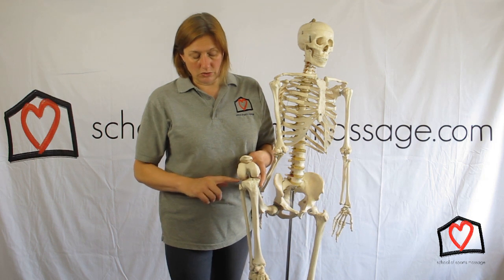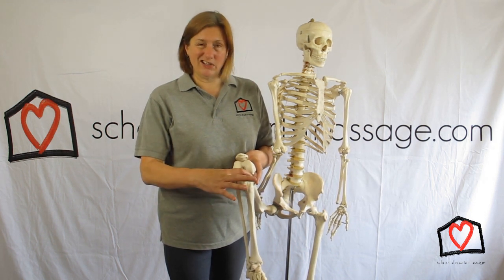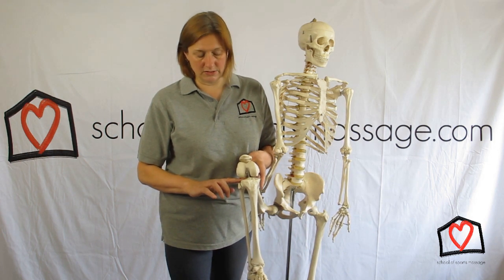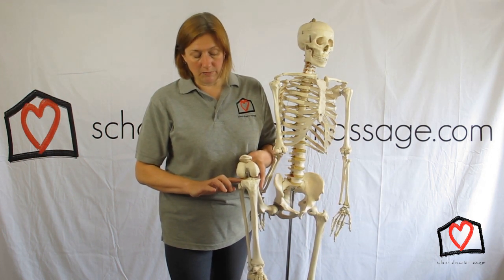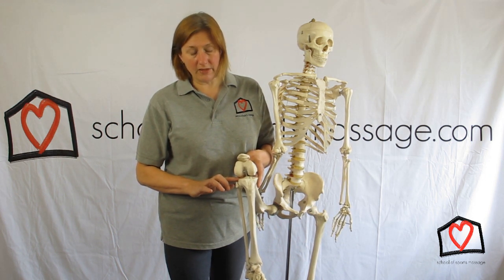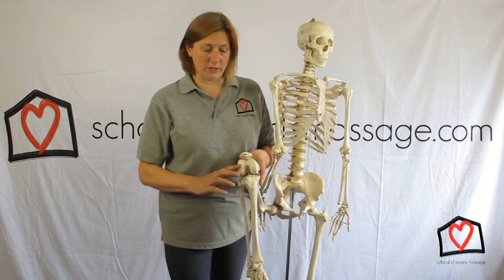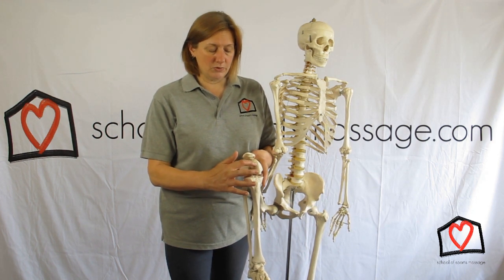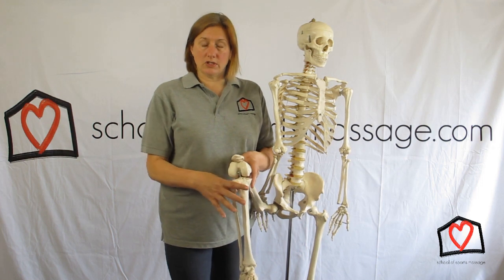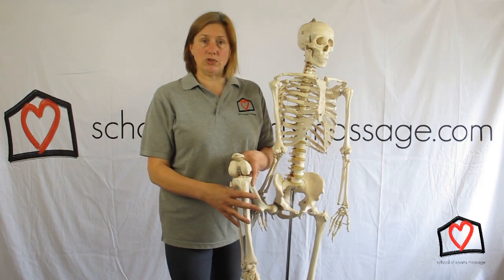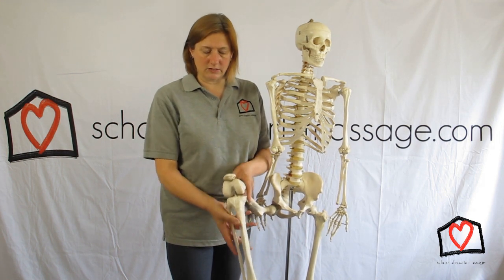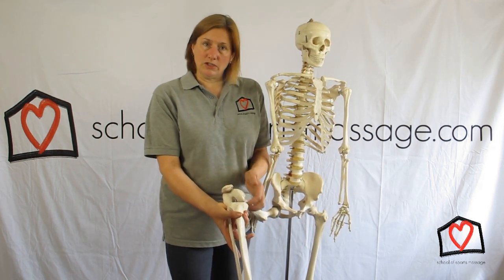The posterior cruciate ligament starts posteriorly, so they tell you where they start to give you a clue. So the posterior cruciate ligament starts on the posterior surface of the tibial plateau here, and this one goes medially upwards and forwards, and it comes onto the condyle here. So the idea of the anterior and posterior cruciate ligaments is to prevent forward and backward motion of the lower leg, so that these two don't get shunted back and forth.